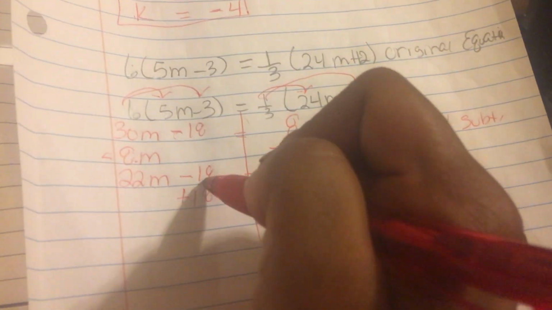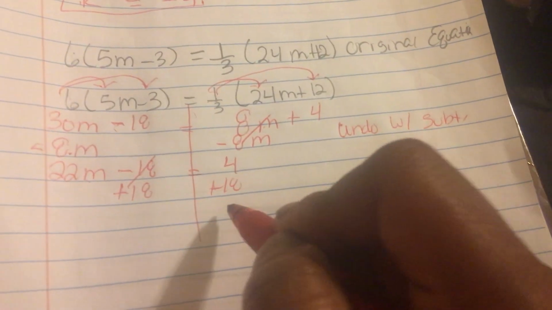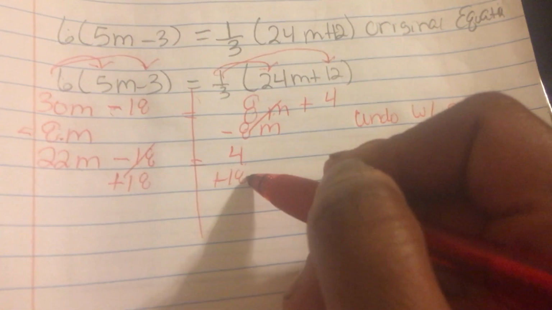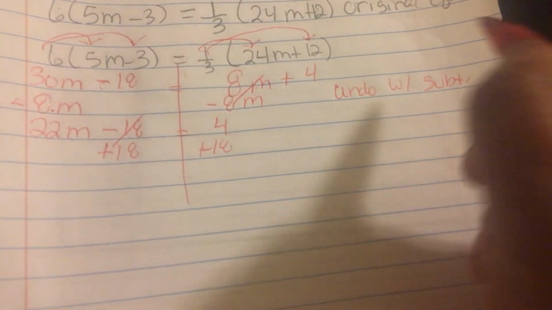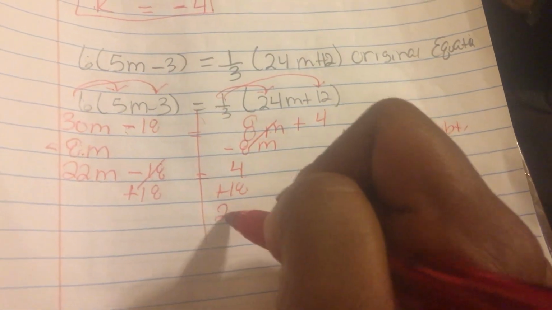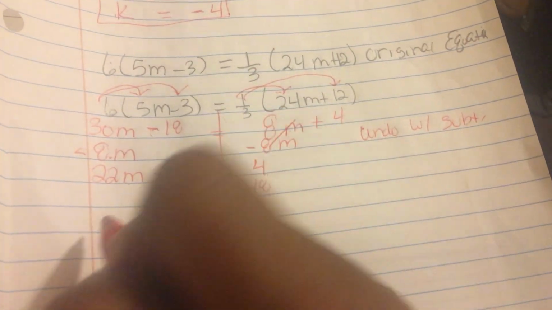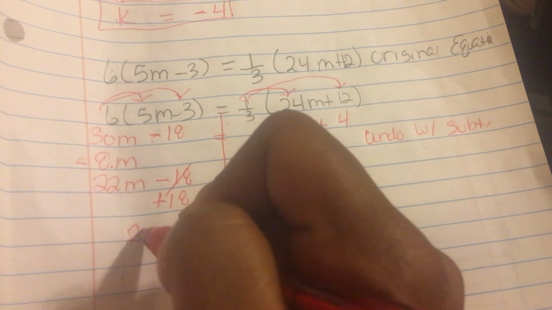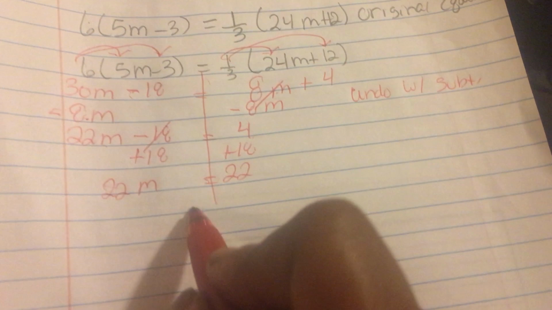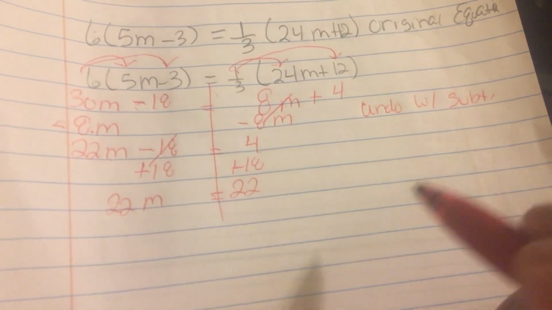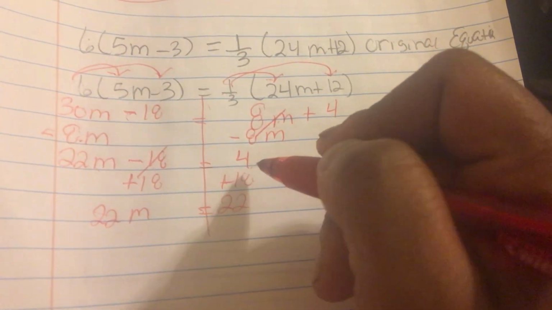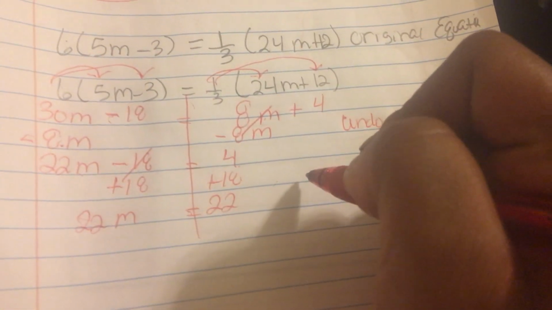Of course, we want to show that canceled out. Okay, now let's add 4 and 18, and of course that gives us 22. And so now we have 22m is equal to 22. So let's list this out. We need to undo that with addition.